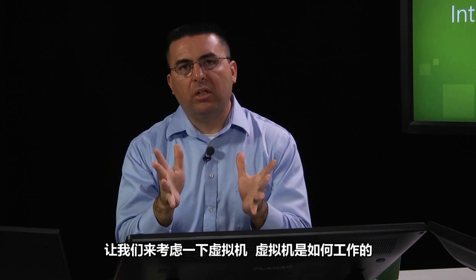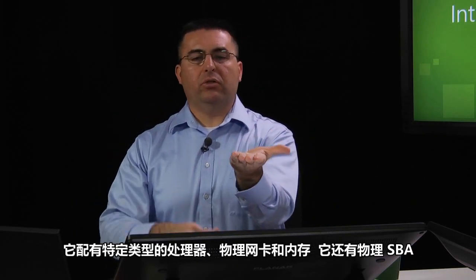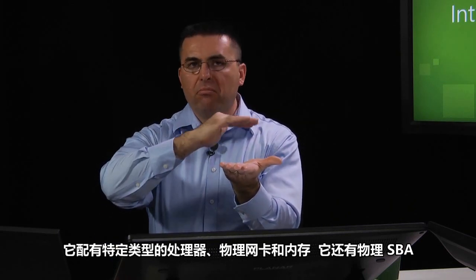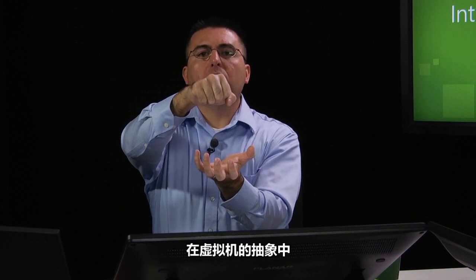So think about virtual machines for a second. How do virtual machines work? Well, you've got a physical server. A physical server has a specific type of processor, a physical NIC, and an amount of memory. It's got physical HBAs. It's got all these physical attributes. We then abstract that and create a virtual machine.